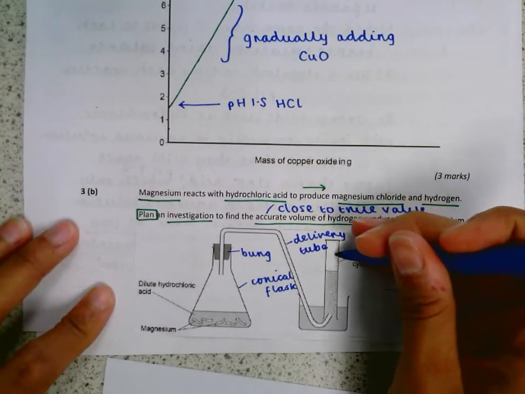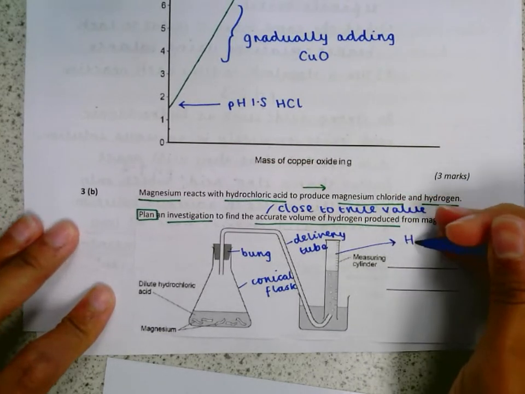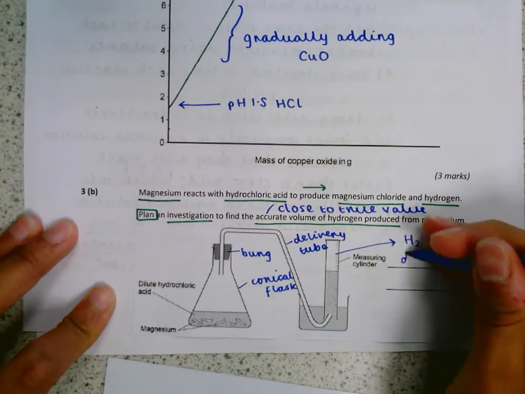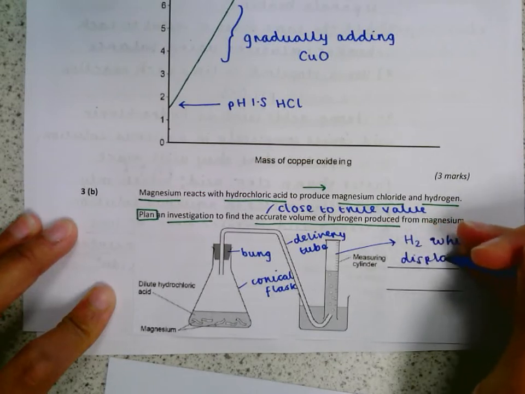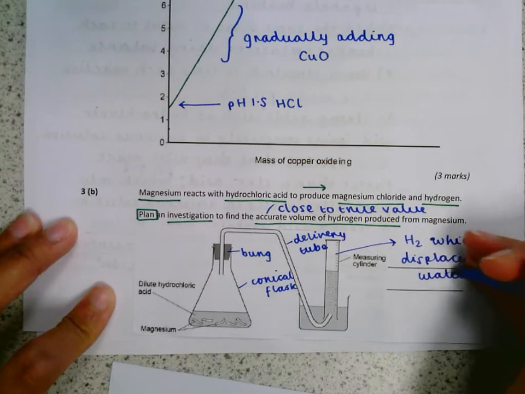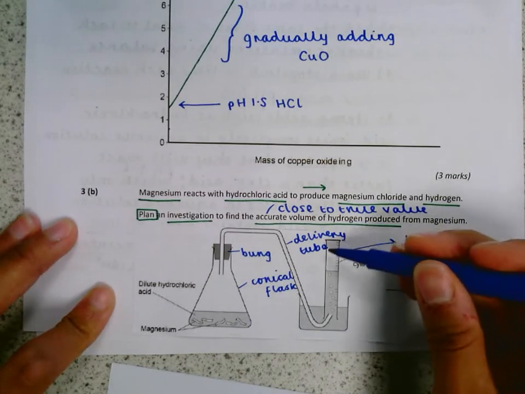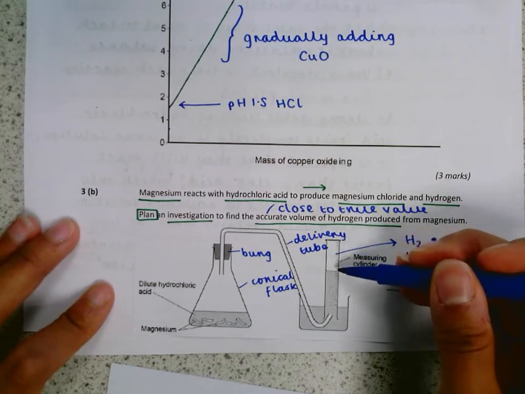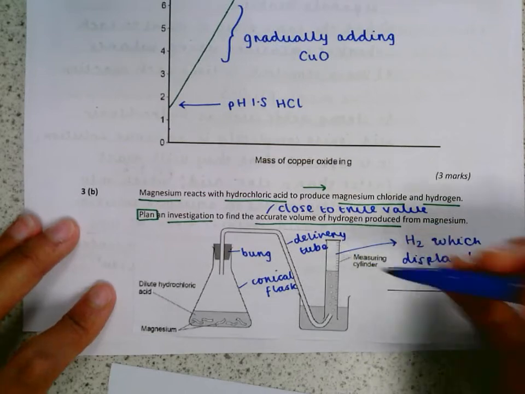So this is hydrogen gas, which displaced the original water in there. And you'll be able to tell how much hydrogen gas was produced by finding out the volume in this area of the measuring cylinder.